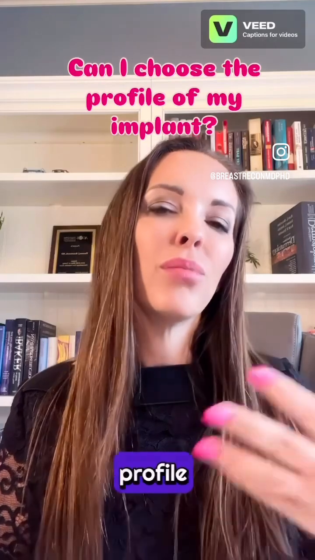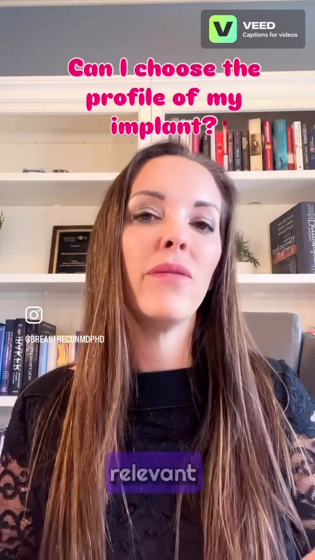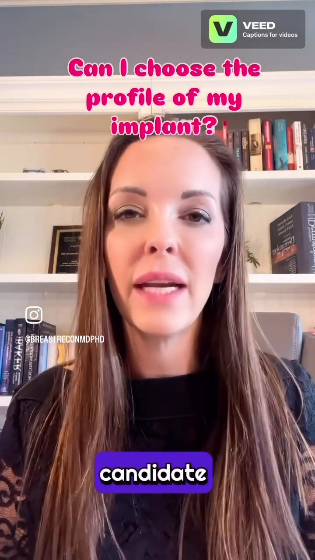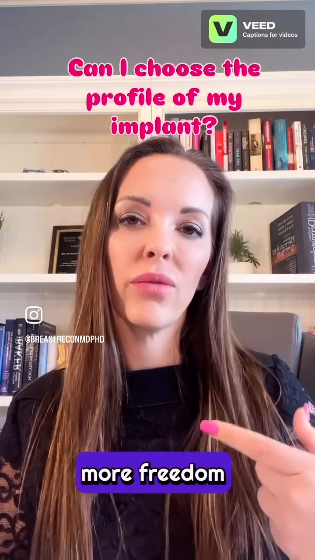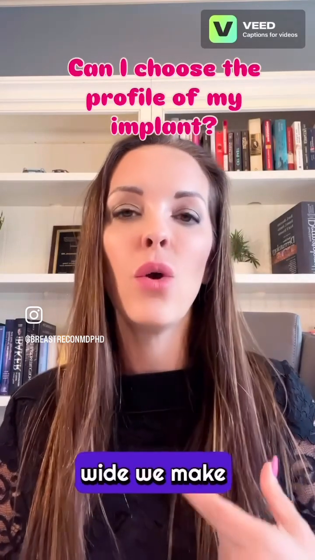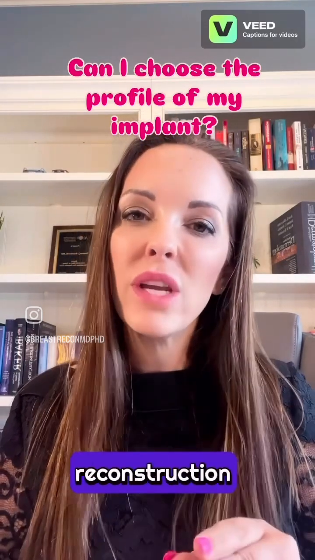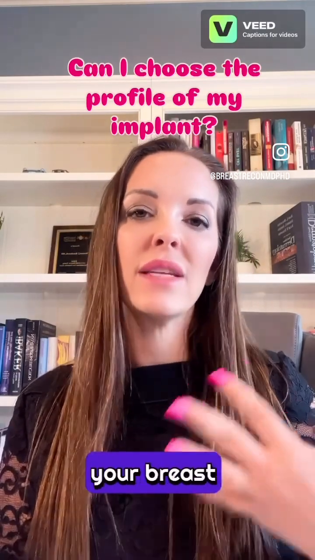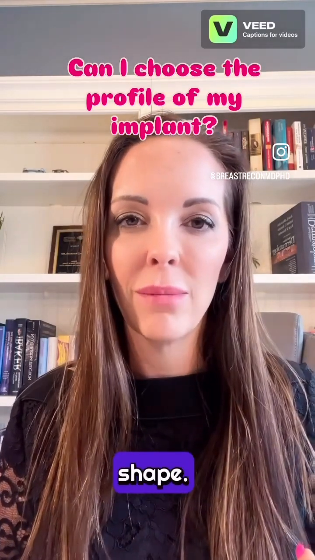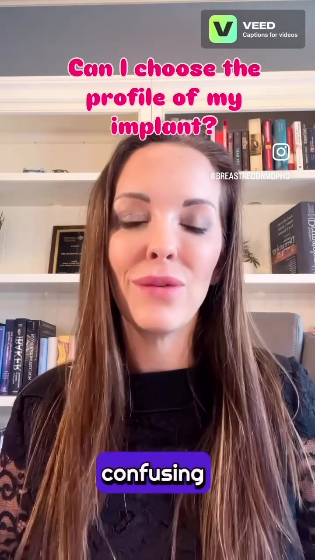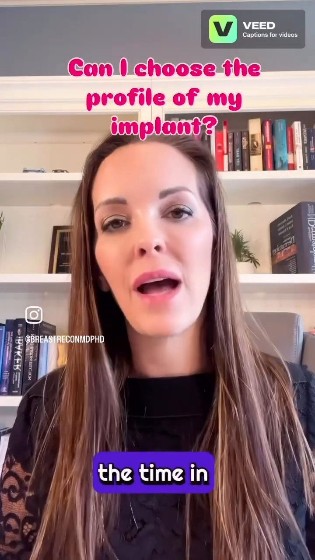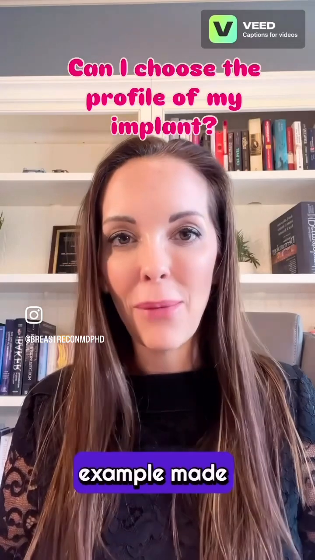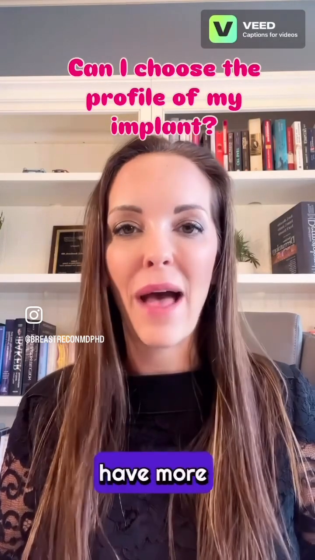Now, this profile discussion becomes more relevant when you're a breast augmentation candidate, because once again, we have a little bit more freedom about how wide we make your implant. But in reconstruction, we don't. It would look weird. It would look like you had a little softball on your breast as opposed to a natural breast shape. This is a really confusing concept, and I talk about it all the time in clinic. Let me know if the example made sense for you or if you still have more questions.